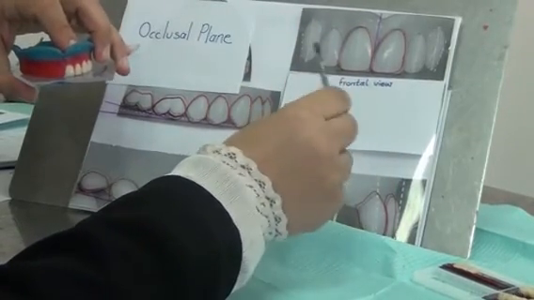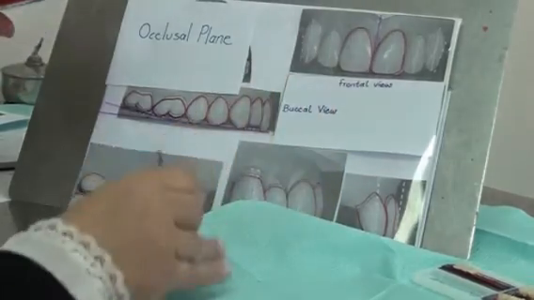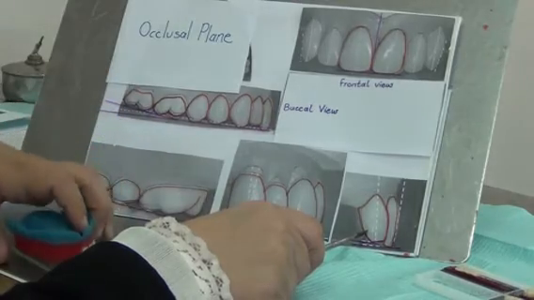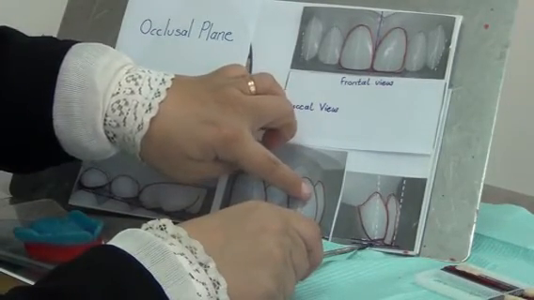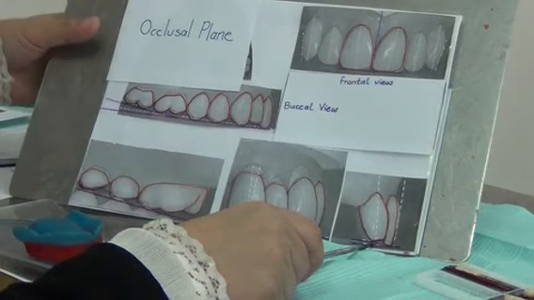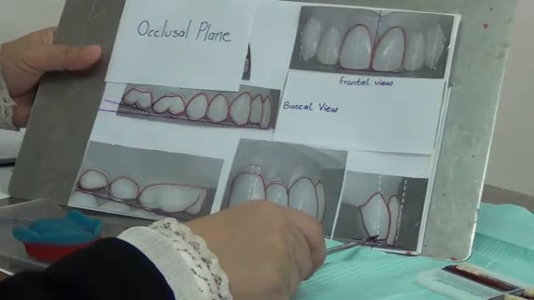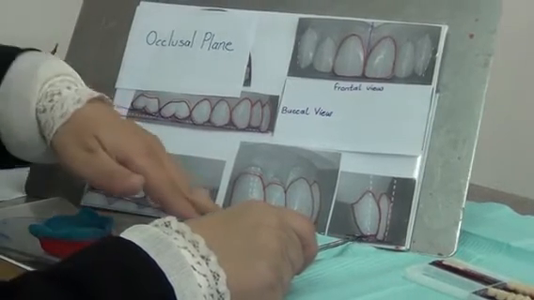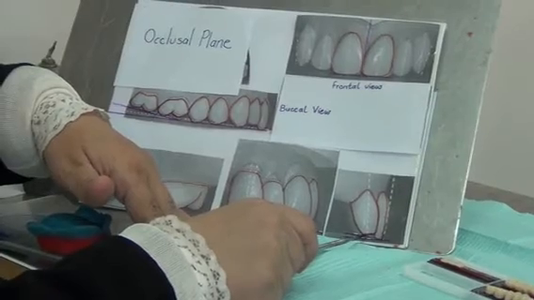So when I'm going to correct your work, I'm going to say centrals should be touching, laterals should be a bit higher. You can notice that the lateral is not touching the glass slab, it's higher by 0.5 to 1 millimeter.